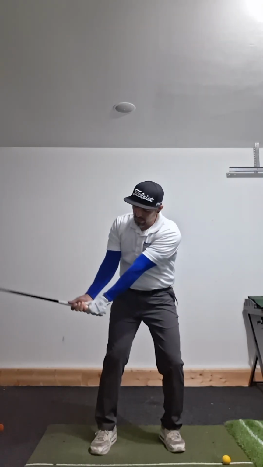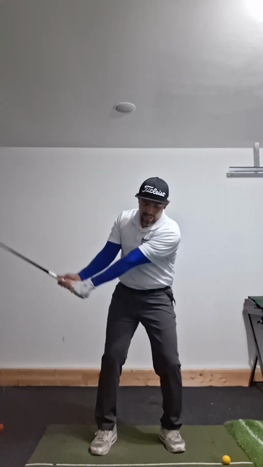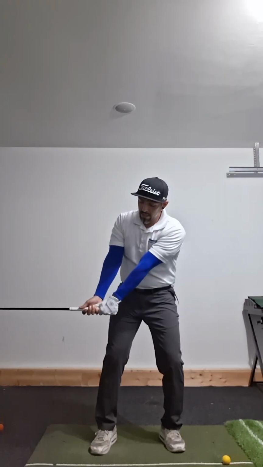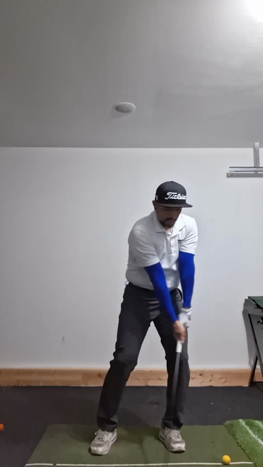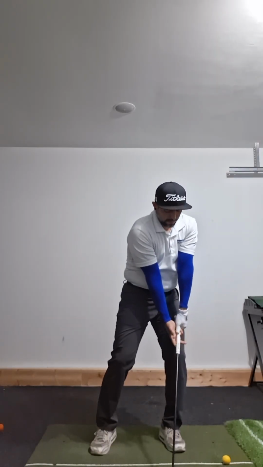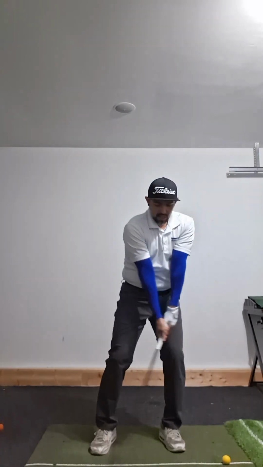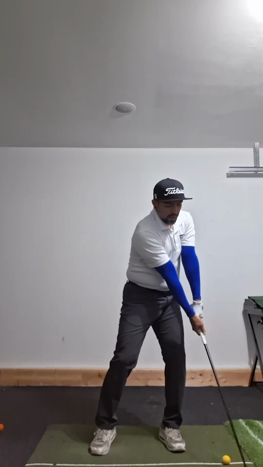So here in position 6, our arms are being activated and our body's starting to move forward more. And then position 7 is right here, right at impact. In the kinematic sequence, this is where that energy transfer really explodes.